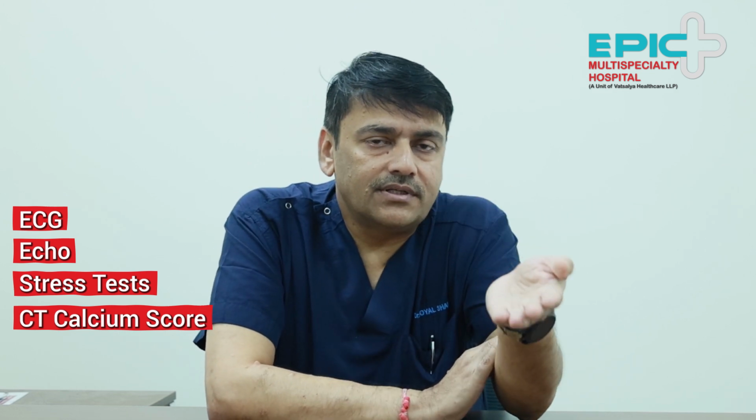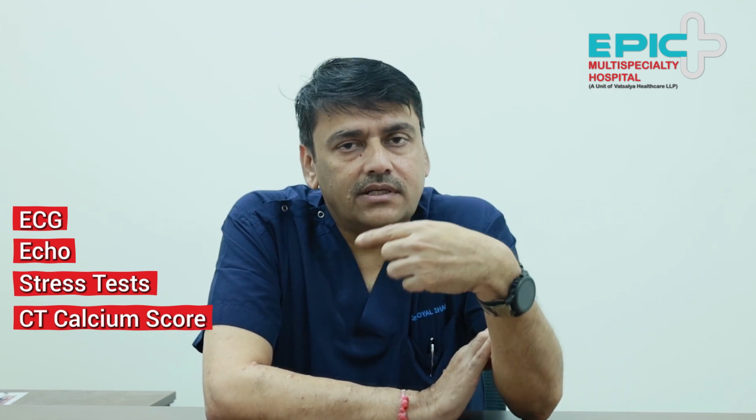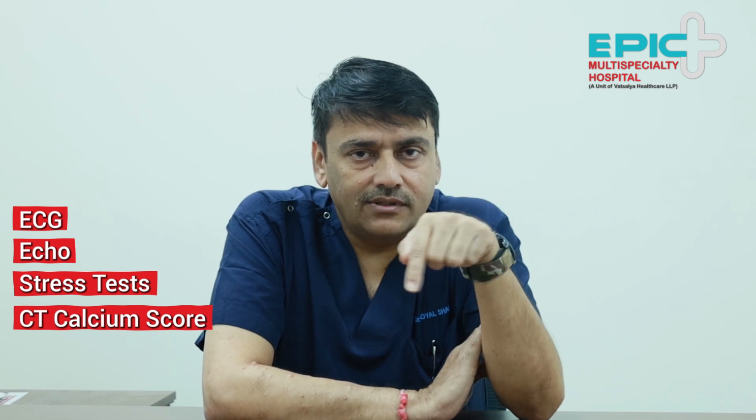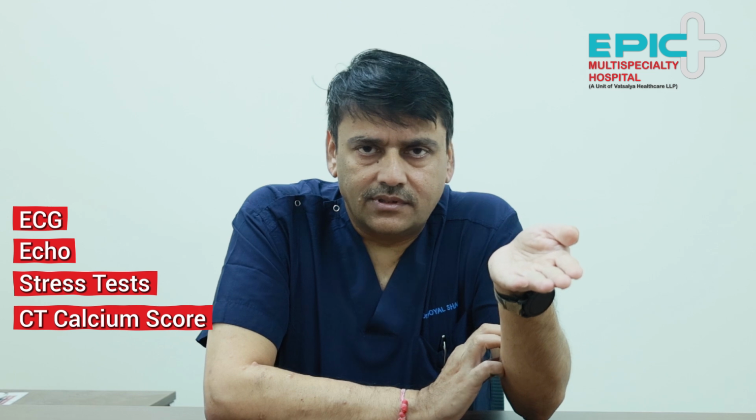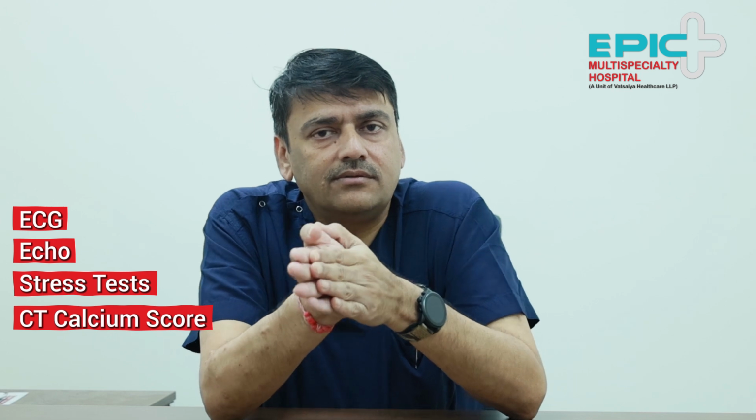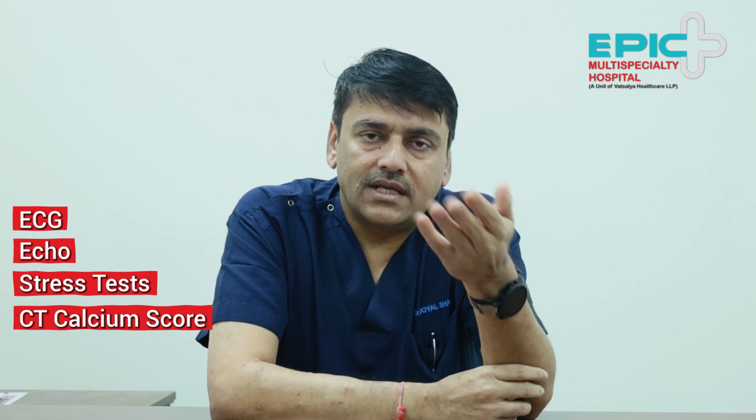You subject the patient to a CT scan, where the CT scan detects the calcium deposition in the vessels. Now what is calcium deposition? The cholesterol blocks degenerate into calcium, and then you can see how much calcium is deposited. So these are the various tests from which you can diagnose what type of treatment the patient requires. This is the basic thing.